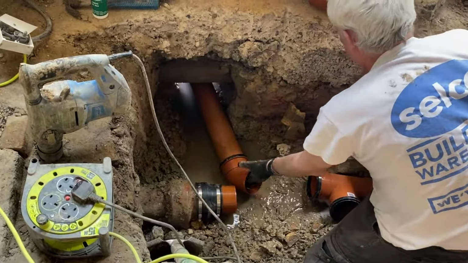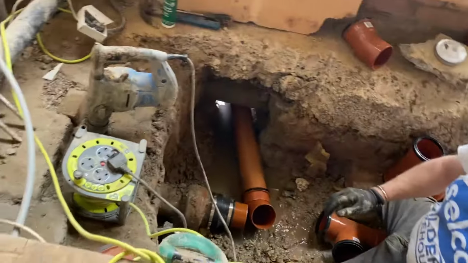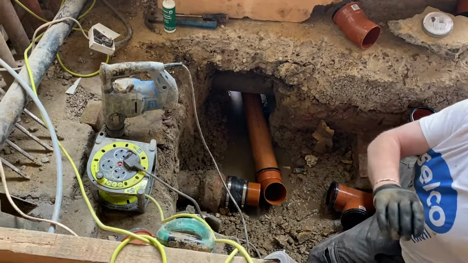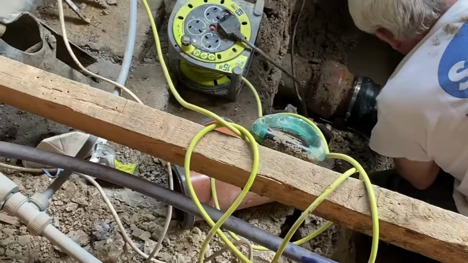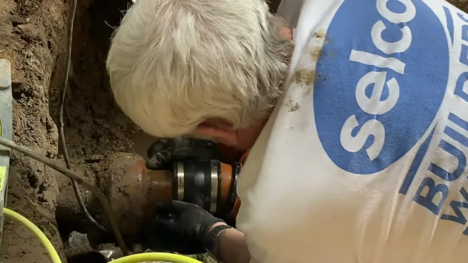So we're now putting this pipework in, and we've got to make sure that this work is done perfectly, because not only are we depending on it in this house, but the whole rest of the road, the sewage runs under this property. So we've got to make sure that there's no issues in the future.